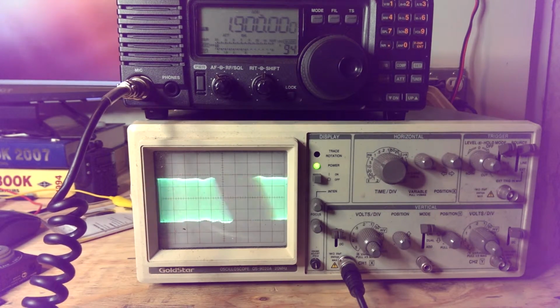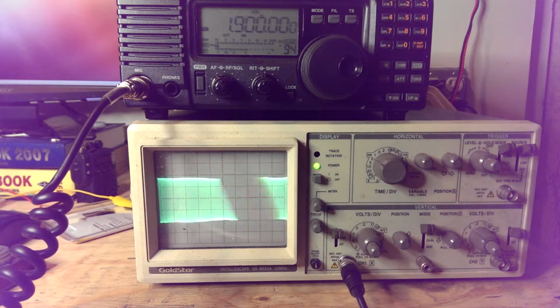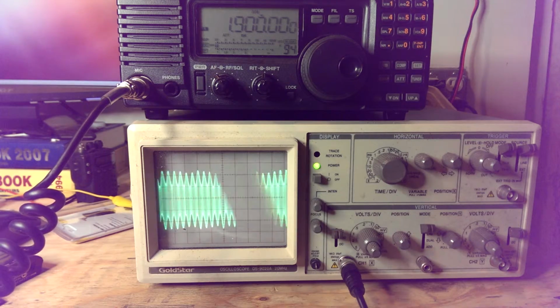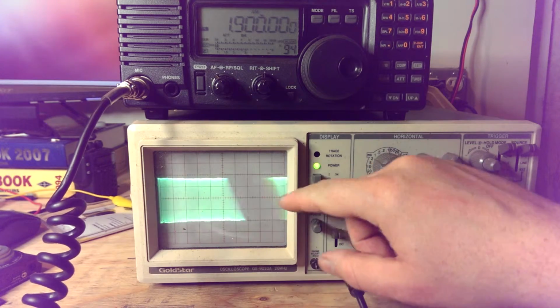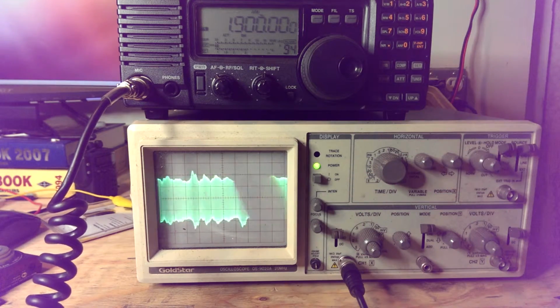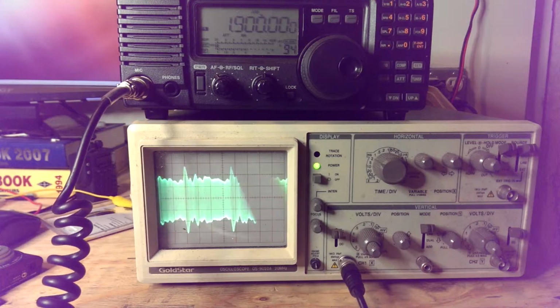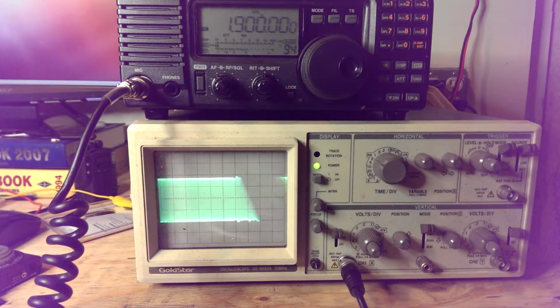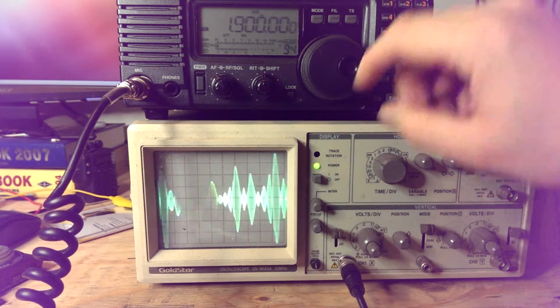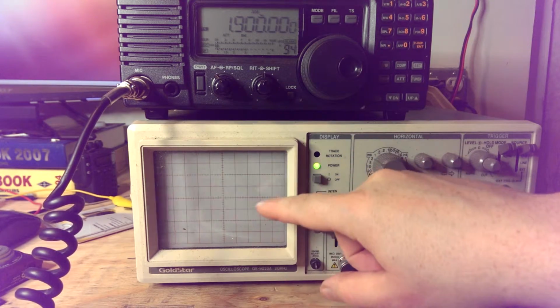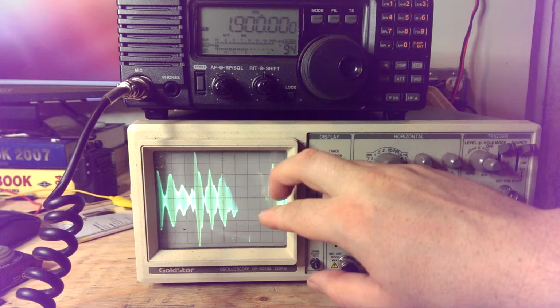I'm going to whistle into this real quick, and you can see, so there's the modulation right there. Now, ideally you want about 80% modulation on your AM. If we crank up the modulation too much, if I speak into the microphone really well, you can start seeing it's starting to splatter and it's over-modulating.